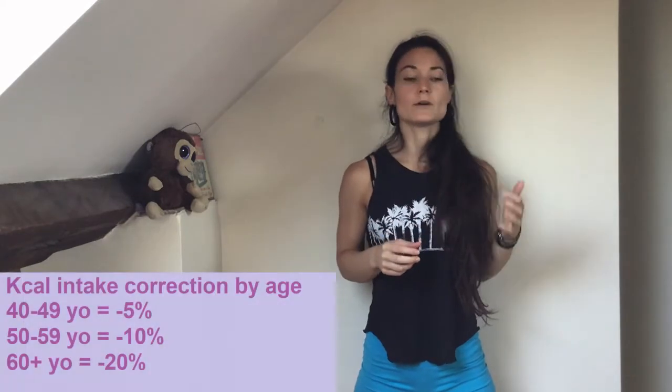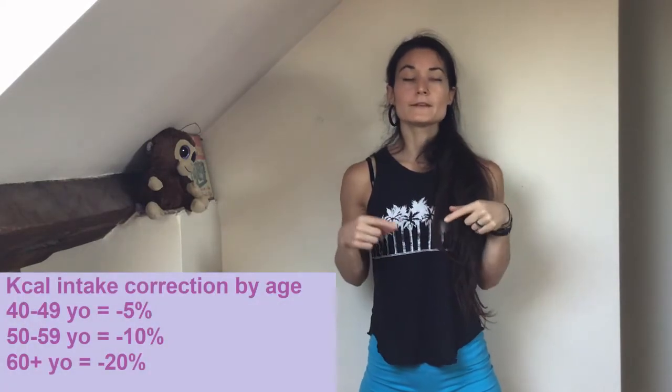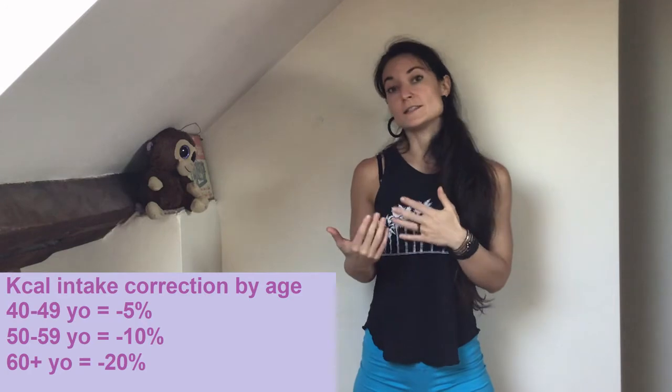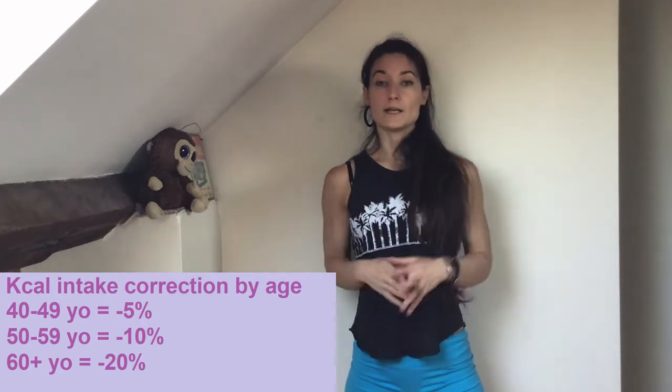The age is one of the important factors. So babies and children need a lot of energy. Teenagers normally need around 2,200 calories or even more for a girl, and even more than 3,000 for a boy. And this stabilizes around the age of 20s. Then after our 40s, we should decrease a bit this calculation that I was speaking about before by 5%, and then after the 50s by 10%, and for someone over 60, then the calculation should be decreased by 20%.